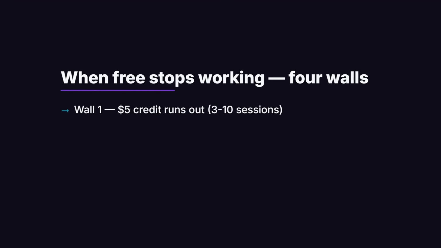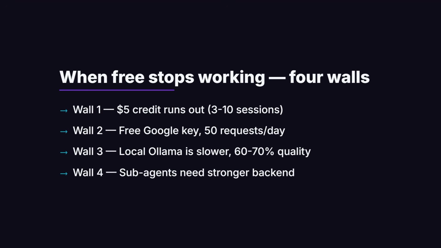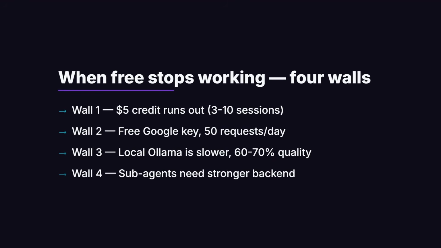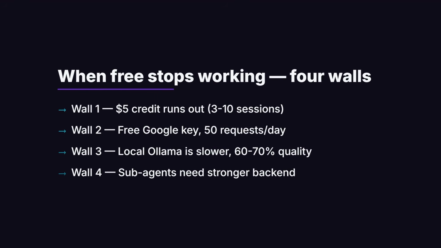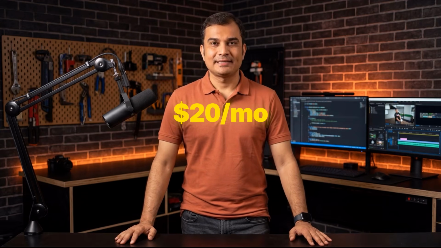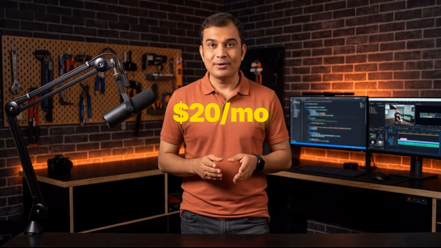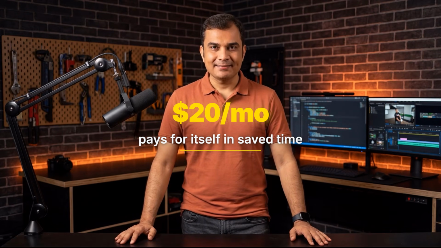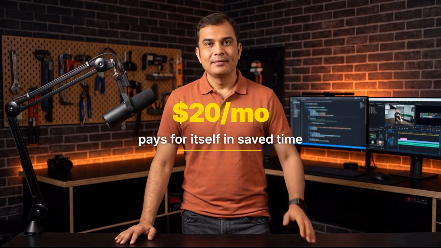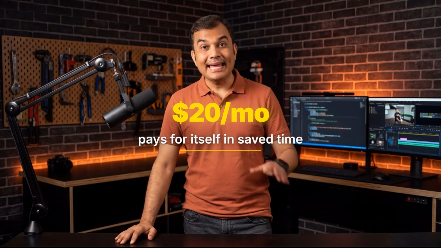Now the honest part, where does the free path stop being the right answer? The first wall, the $5 credit runs out. The second wall, the free Google key has its own daily limit, about 50 requests per day on the free tier. So the honest rule is this: if you sit down on Saturday morning twice in a row and hit one of those 4 walls, the $20 Pro plan pays for itself in time saved before the month is over. The free path is the right starting place. It is not always the right ending place.